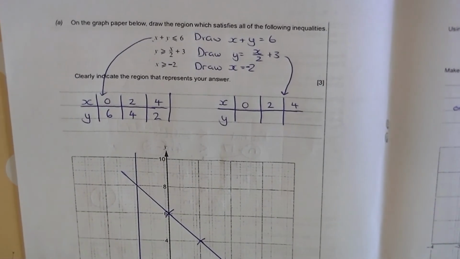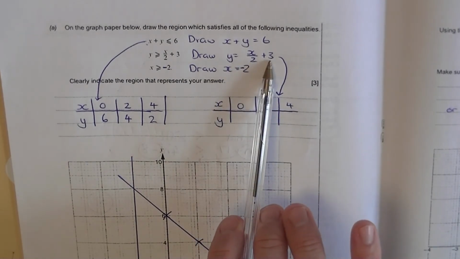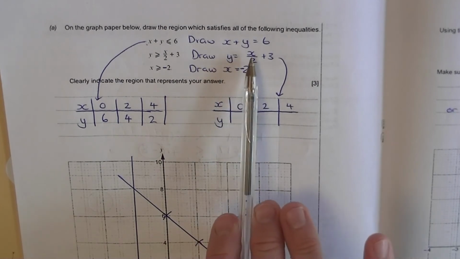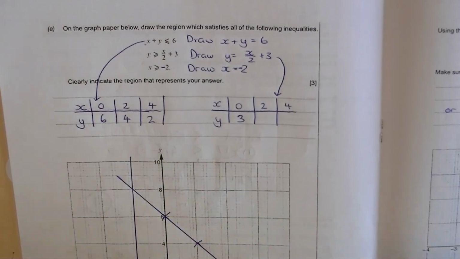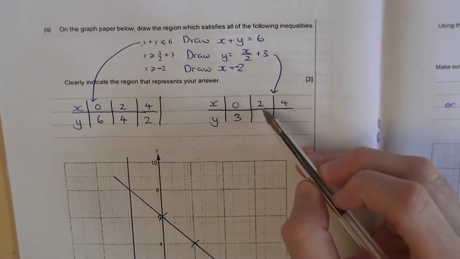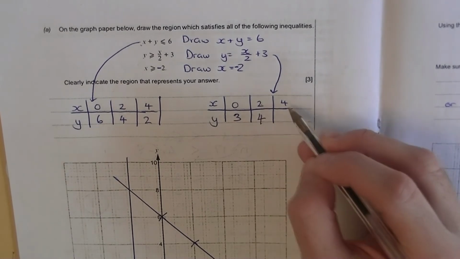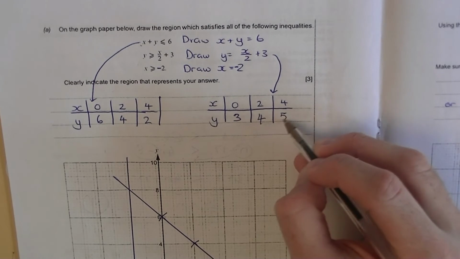And then back up again, we're going to do the same now for y equals x over 2 plus 3. If x is 0, that would leave me with y equals 0 divided by 2, which is 0, add 3. 2 divided by 2 is 1, add 3. And 4 divided by 2 is 2, add 3.